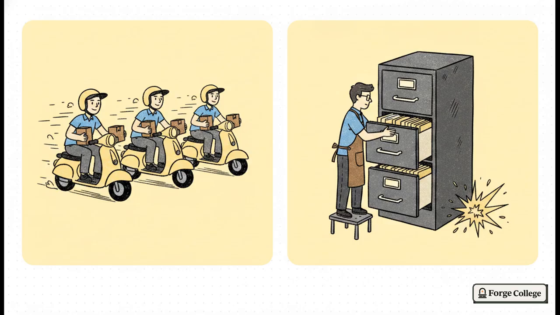Stateless services are kind of like gig economy couriers. They hold no durable memory of past tasks. They grab a package, deliver it, and completely forget about it. Because they don't store anything locally, they are incredibly easy to duplicate. Traffic spiking? Just spin up 100 more of them.